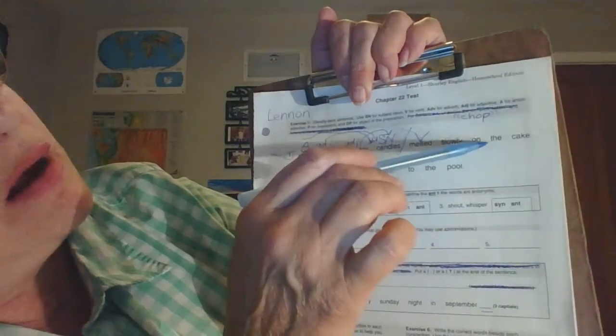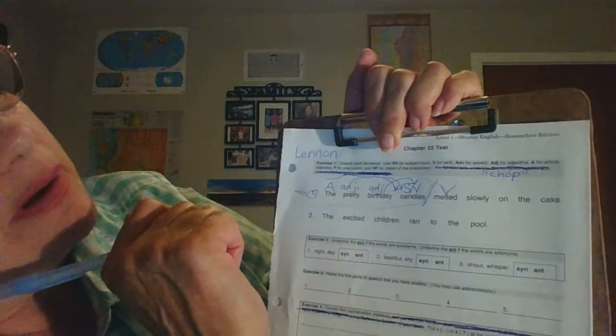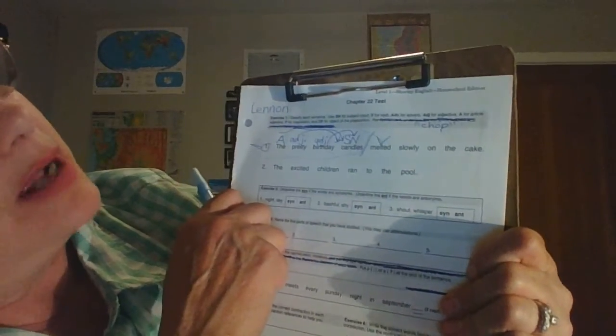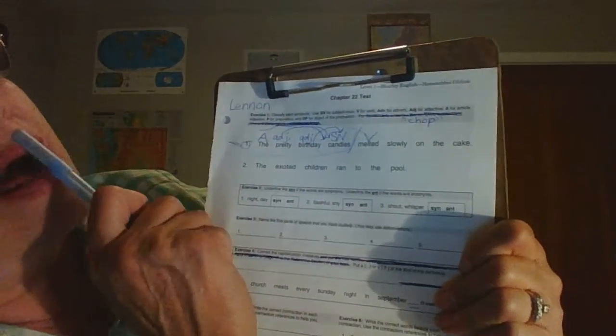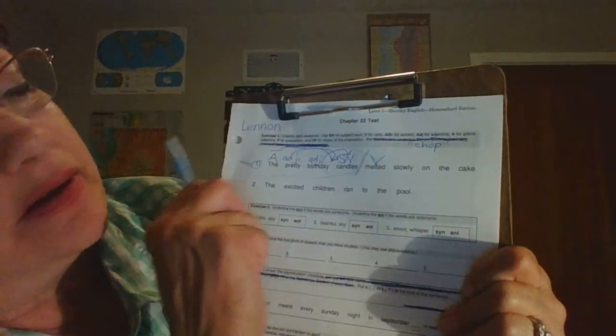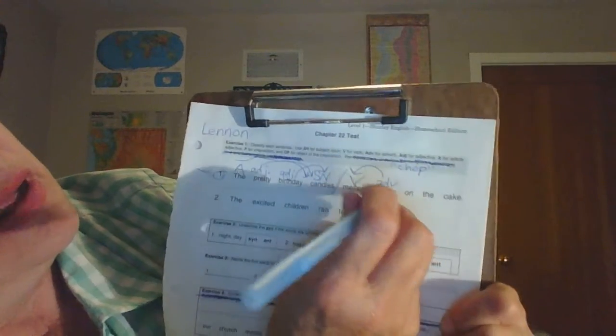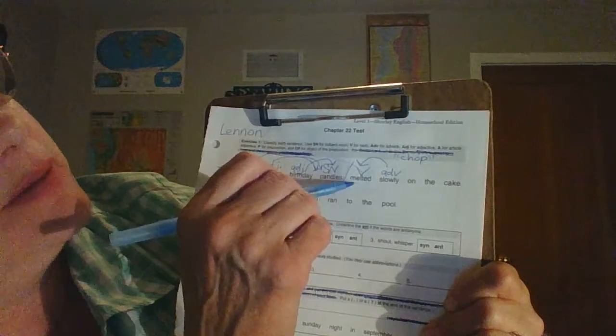Melted slowly on the cake. So melted is our main verb. Slowly. Do you kids remember what adverbs are? Adverbs describe how, when, or where the action happened. And in this case, slowly does indeed describe how the action happened. The action happened slowly. They melted slowly. Slowly they melted.